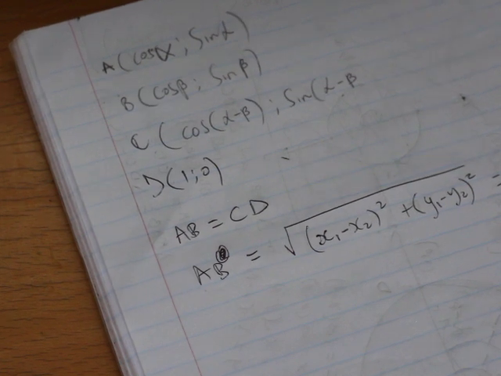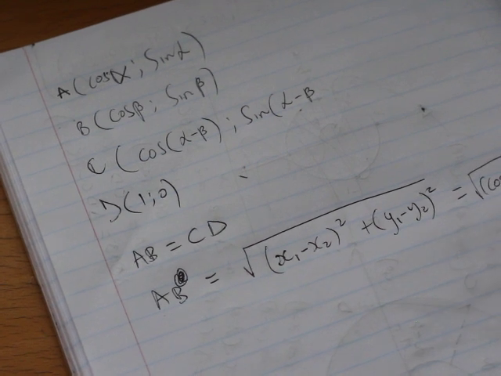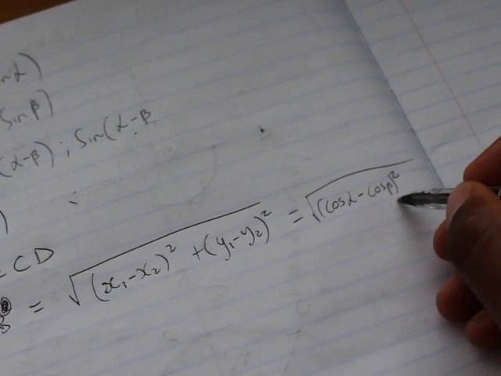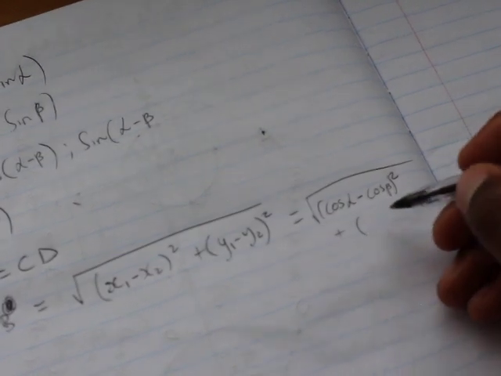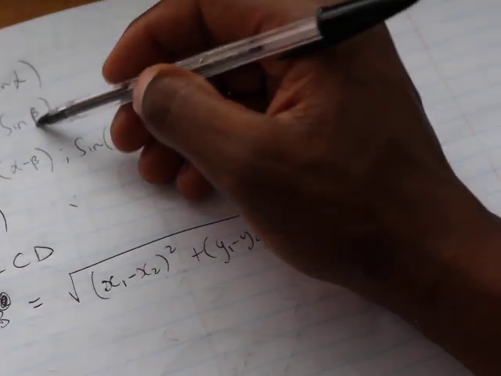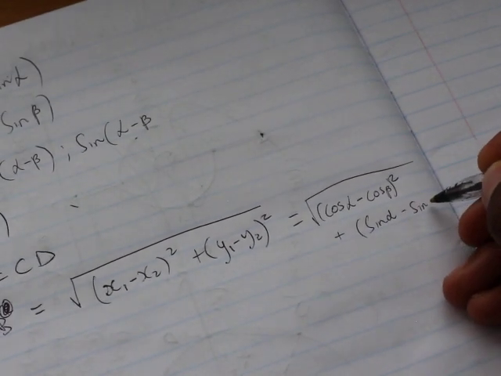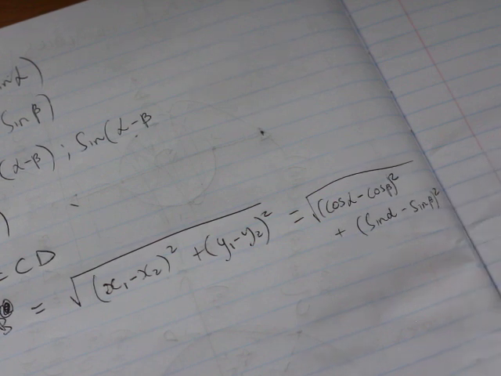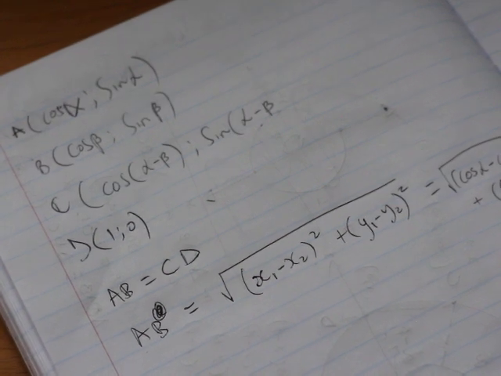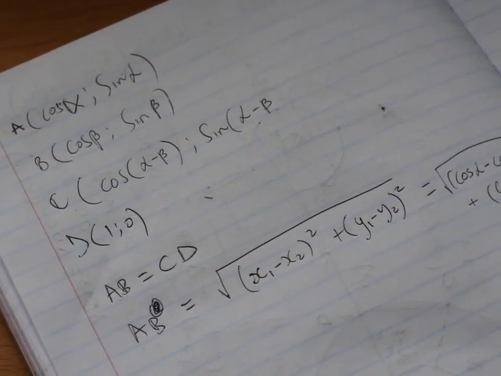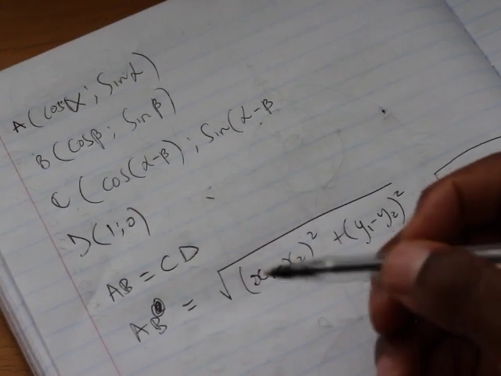Cos alpha minus cos beta squared, and then plus, now we go into the y values, sin alpha minus sin beta squared. All right, that's what we have. That's our AB. Okay, we've got our AB. Let's find our CD.